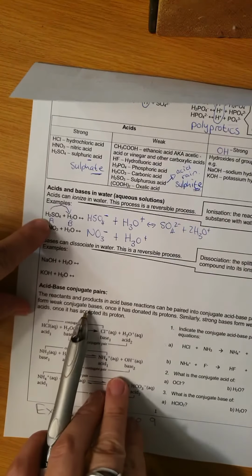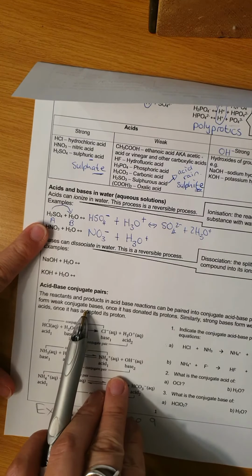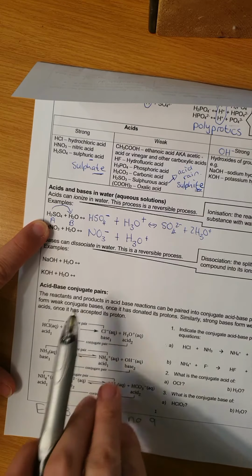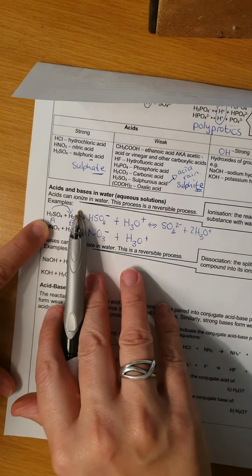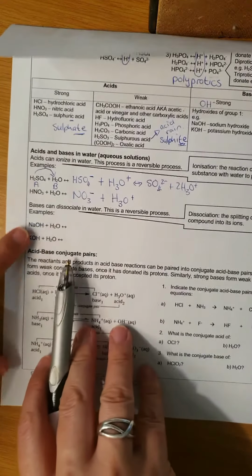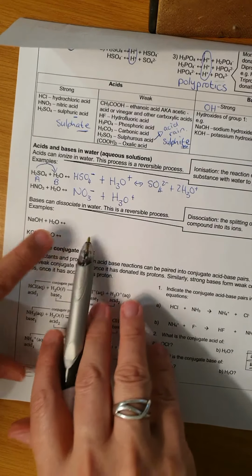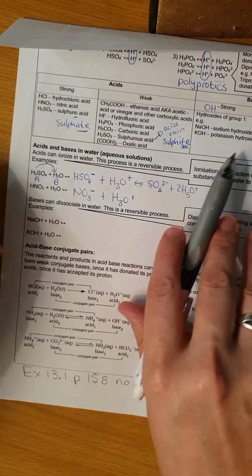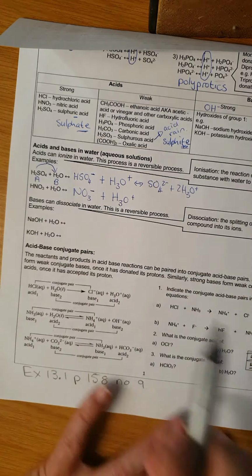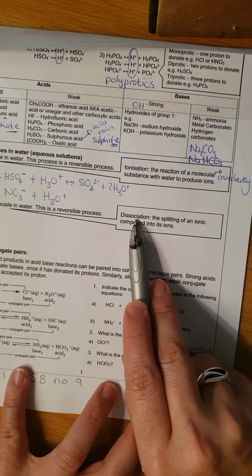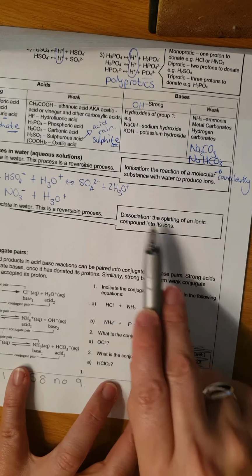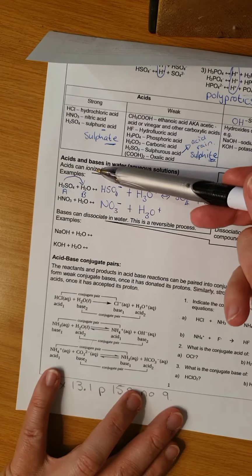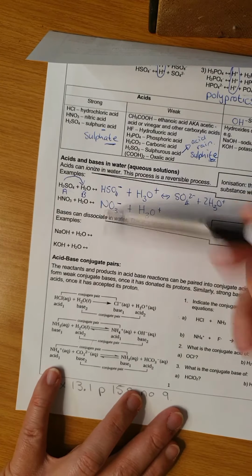It's not like these that were not ions. They were molecules, and when they were in water, they were forced to become ions. Now this one, they are ions, and when they get dropped in water, they just break apart. And they are still ions. They've just dissociated from each other. So dissociation is the splitting of an ionic compound into its ions. Acids ionize, bases dissociate.